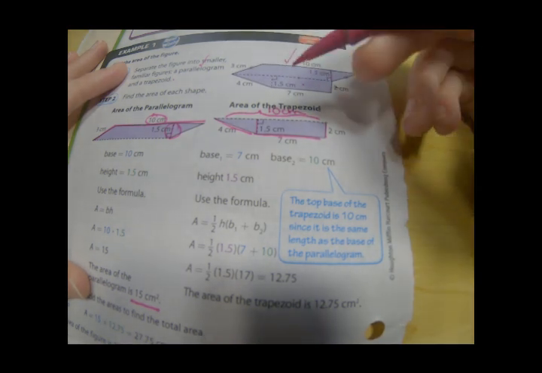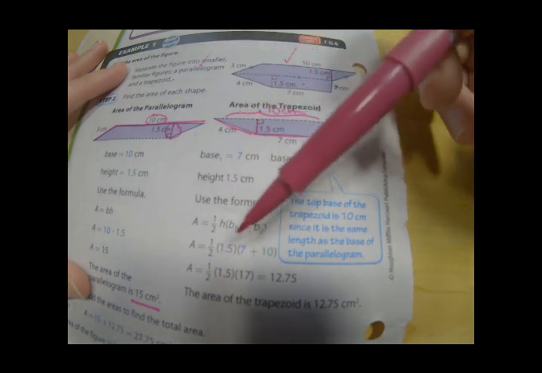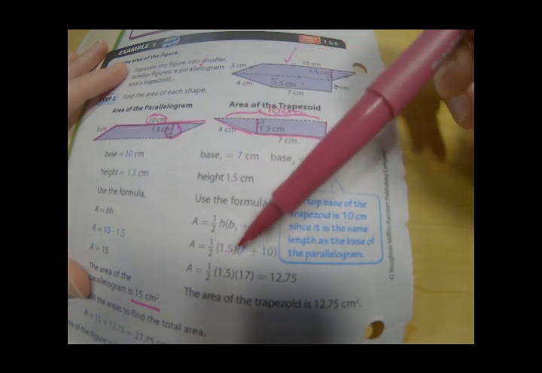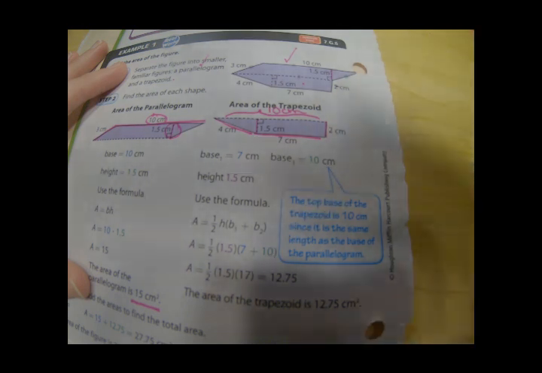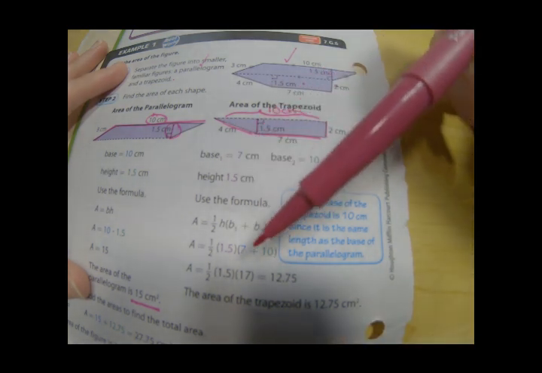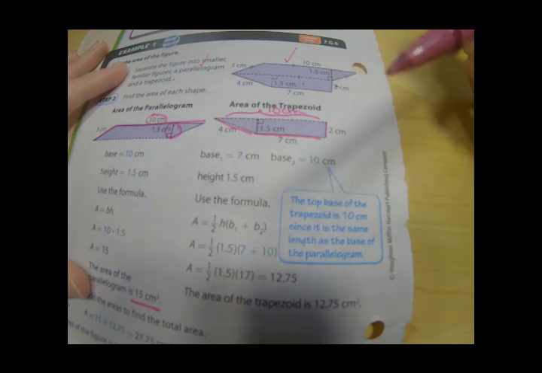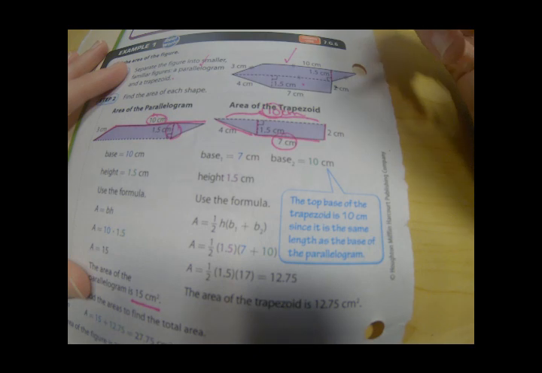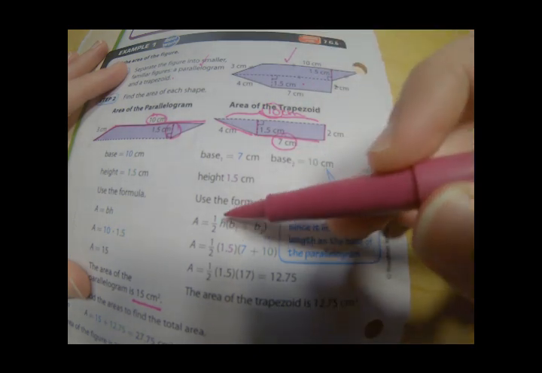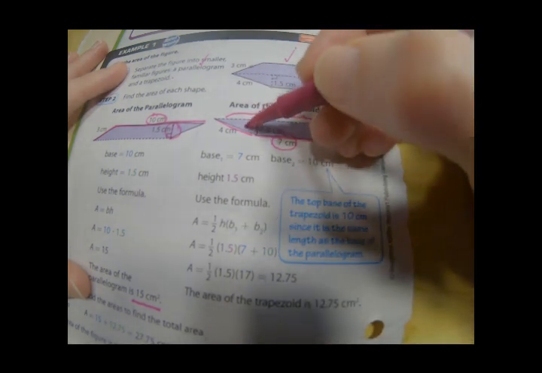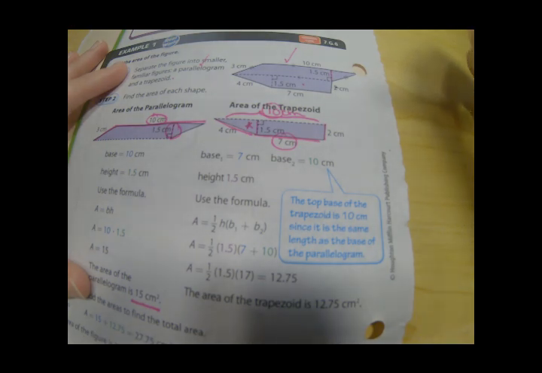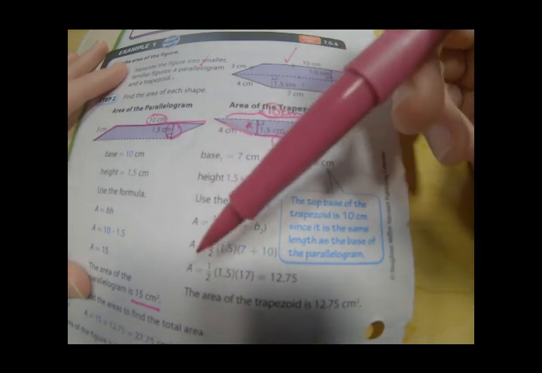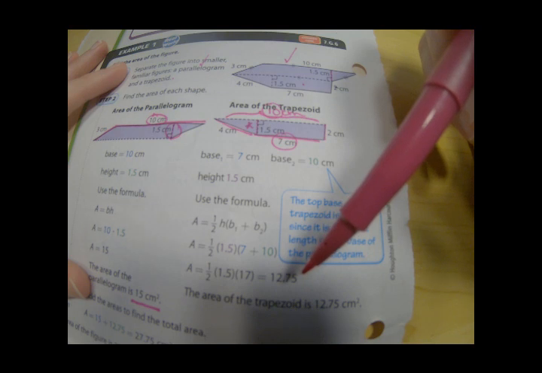Okay, so I'm first going to go ahead and add my 2 bases, 7 plus 10, right? Order of operations would tell me do the parentheses first, so I have 17. My bases are the top and the bottom of my figure, multiplied by my height, which again here is 1.5, all multiplied by half or divided by 2.